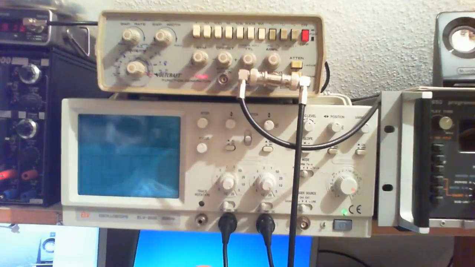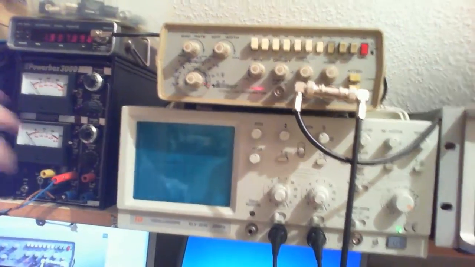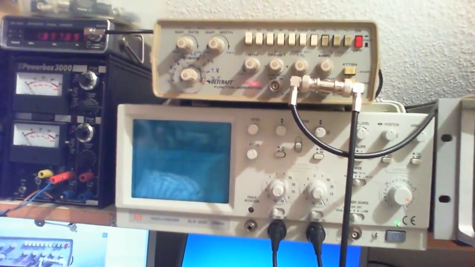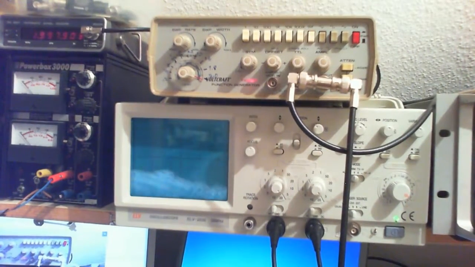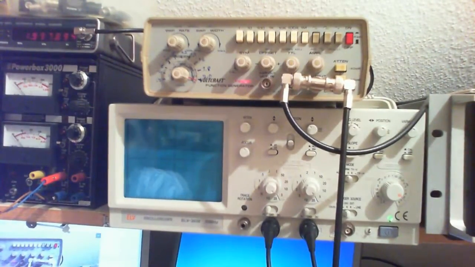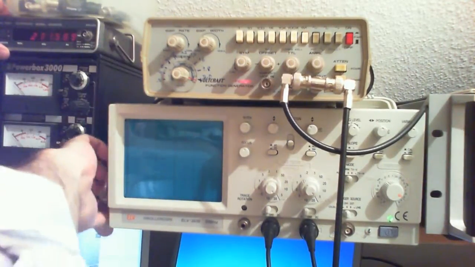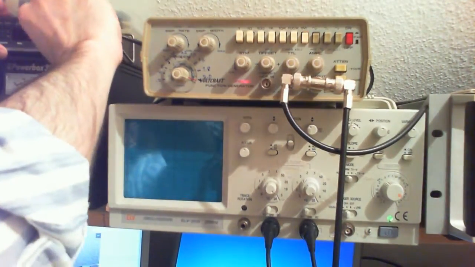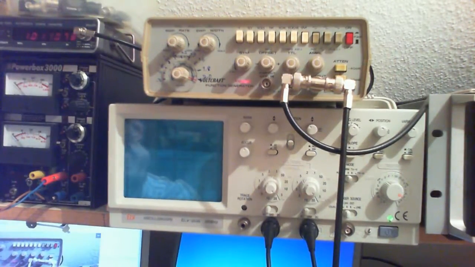First of all, I connect it, and you can see the frequency over here. I change over to the output of the other signal generator, and it must be around 1 megahertz.